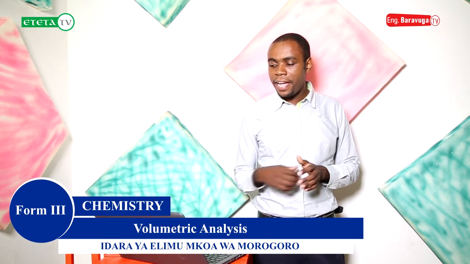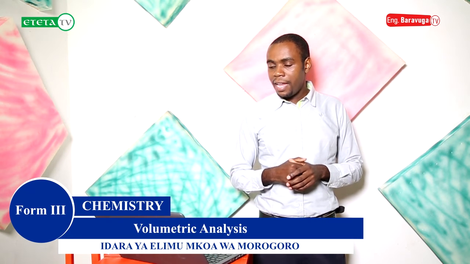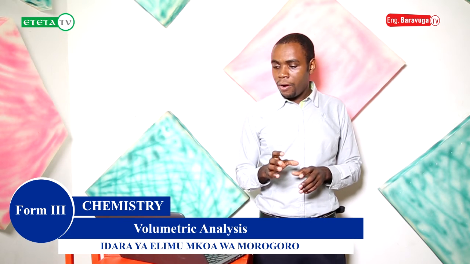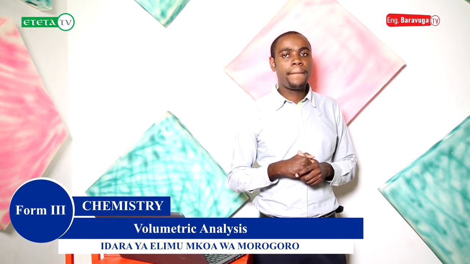Another task is to identify element X from X carbonate. Now, we have obtained the molar mass of X carbonate, which is equal to 106 grams per mole.